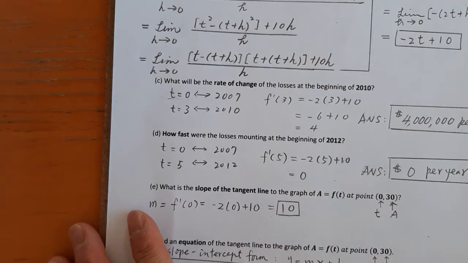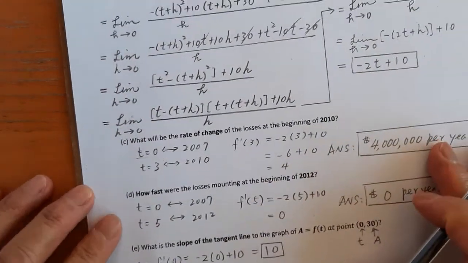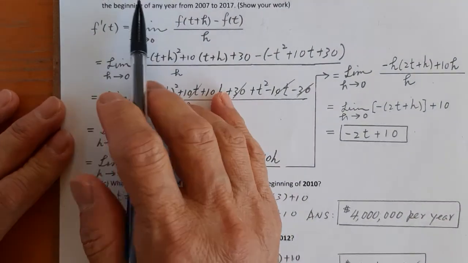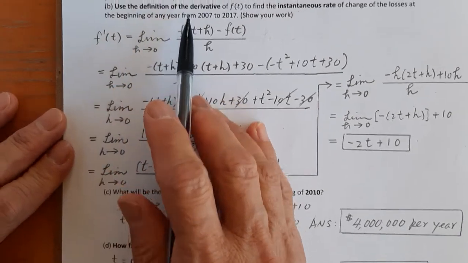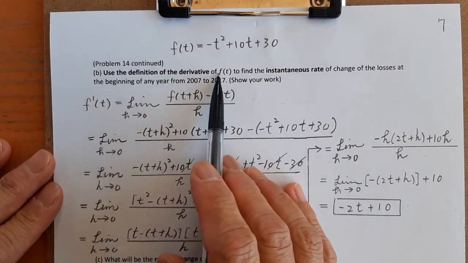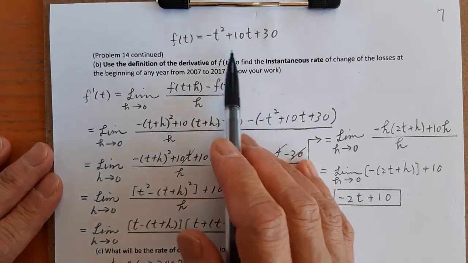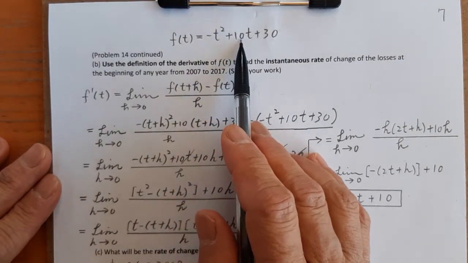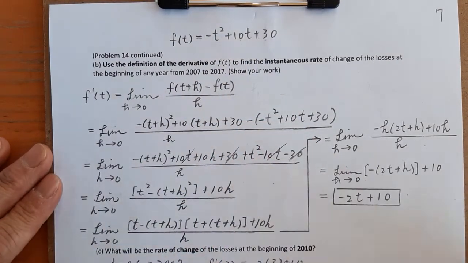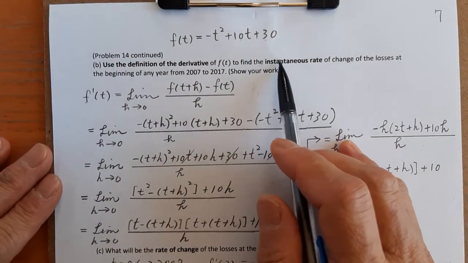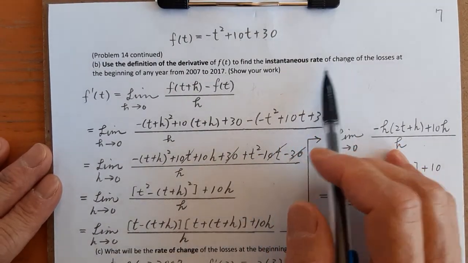And then the next one is the instantaneous rate of change. Use the definition of the derivative of the function f of t. f of t is negative t squared plus 10t plus 30. Find the instantaneous rate of change.